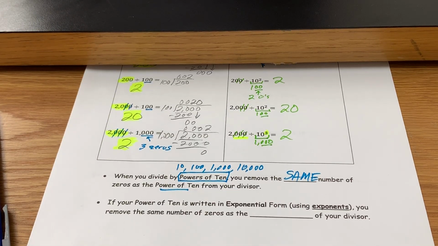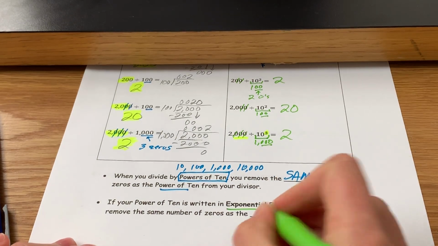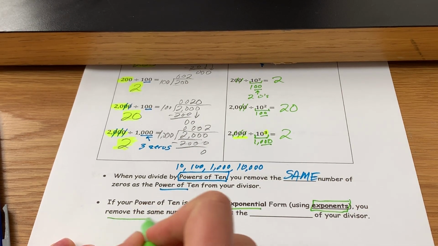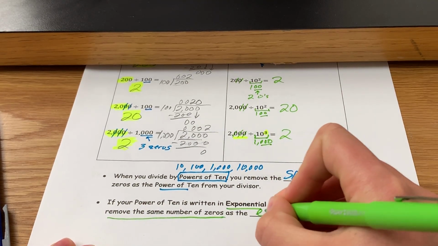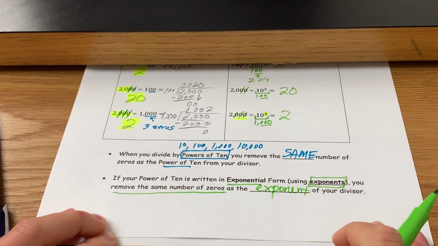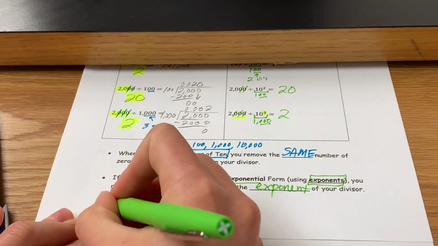So if our power of 10 is written in exponential form, there's an even quicker shortcut. If it's written in exponential form using those exponents, you remove the same number of zeros as the exponent in your divisor. So let's do another example just to clarify what that means.